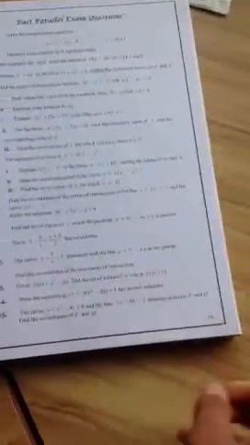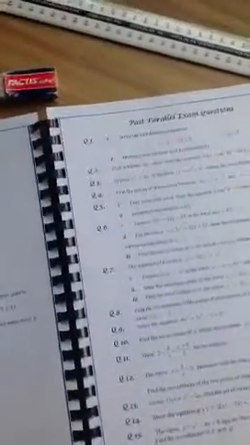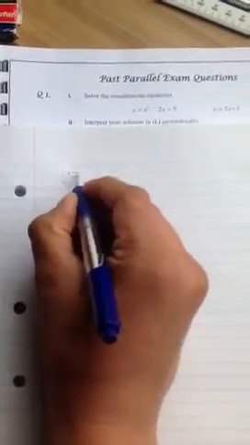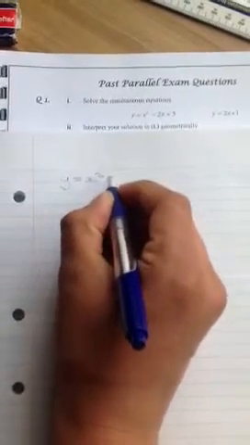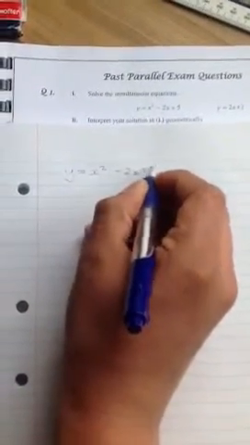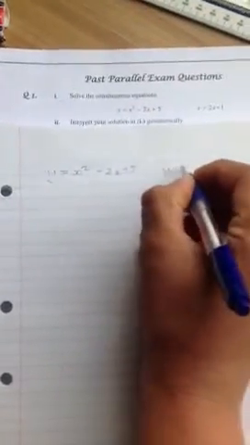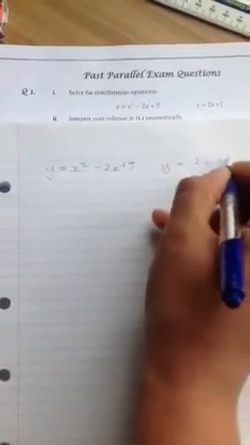So just to show you, let's begin with the first one. The first one states: solve the simultaneous equations y equals x squared minus 2x plus 5 and y equals 2x plus 1. So to solve that, what we have to do is firstly write down both the equations: y equals x squared minus 2x plus 5 and y equals 2x plus 1.